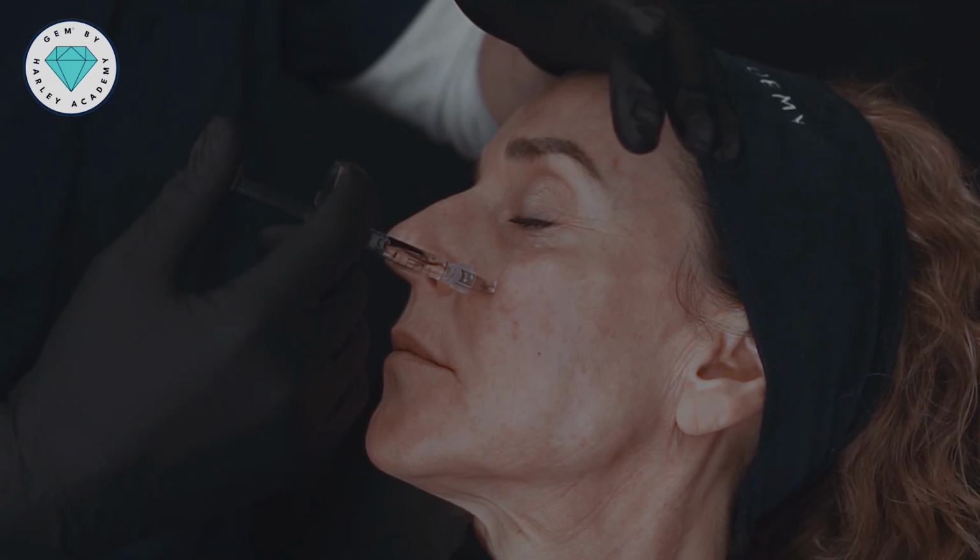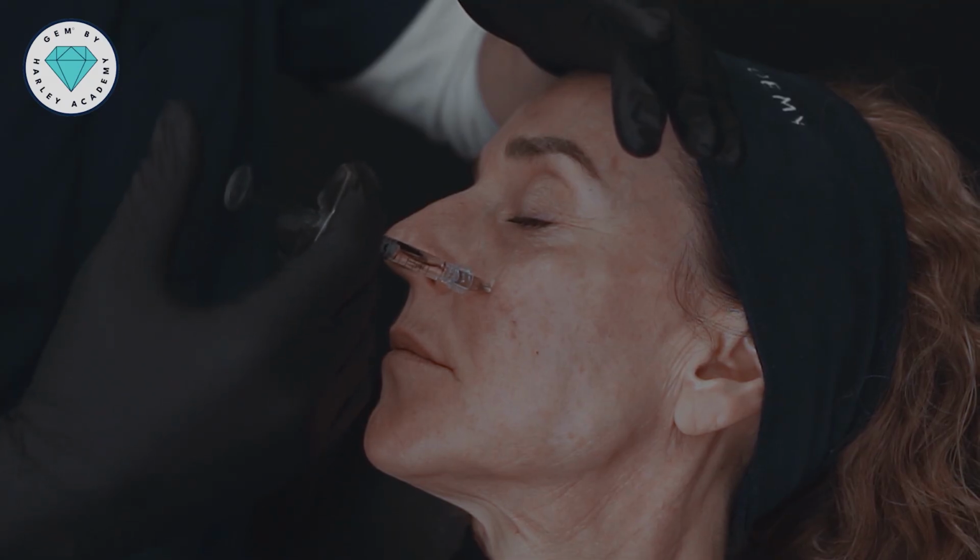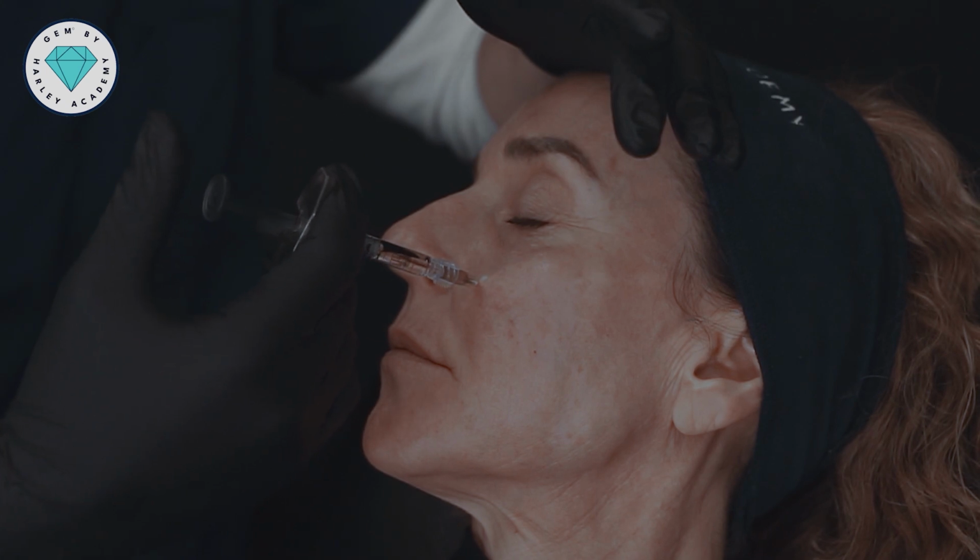I'm looking to inject 0.3 mils here. The great thing about Shape is that it's so cohesive as well, so that it will stay in that deeper plane.